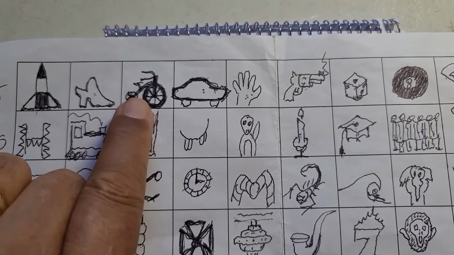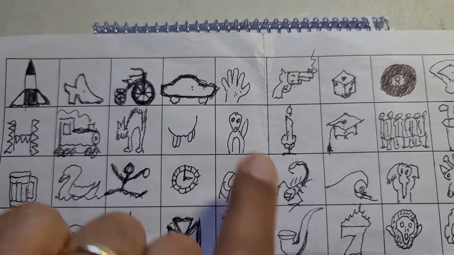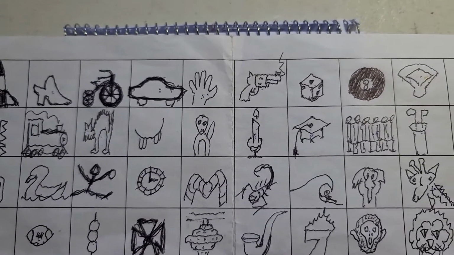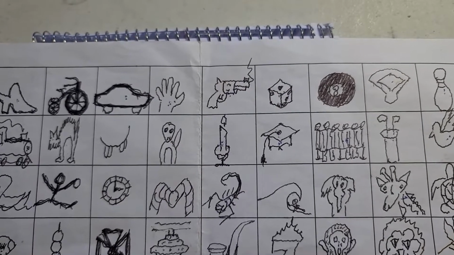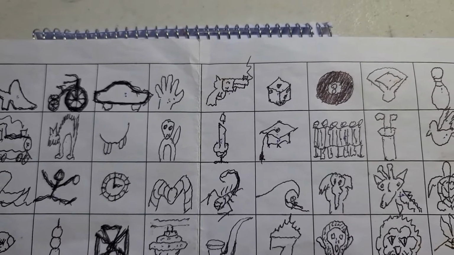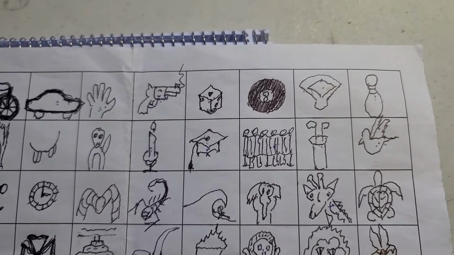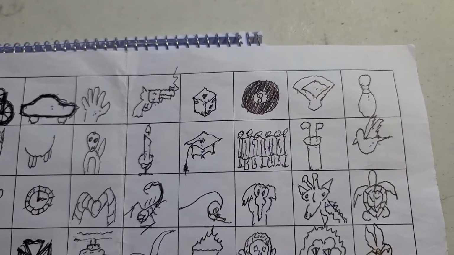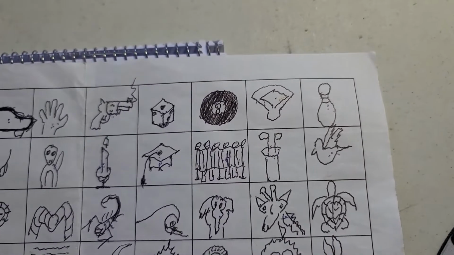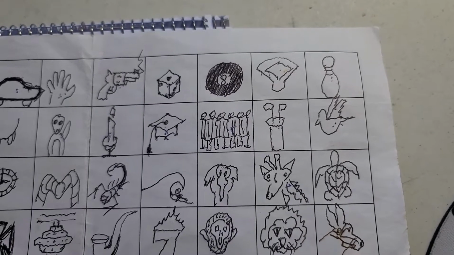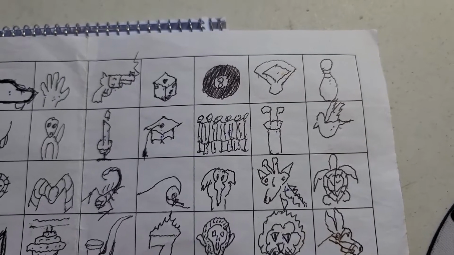And then a tricycle, 3 wheels for number 3. A car, 4 wheels for number 4. Glove is number 5. Number 6 is a 6-shooter. Number 7 is a die. You can put 2 dice if you want, because 7 is a winner or loser in craps. Then we have the 8 ball for number 8. And number 9 is a baseball infield, because there are 9 players and 9 innings. And finally, the 10th one is a bowling pin, and you can figure out why 10 is important to bowling.